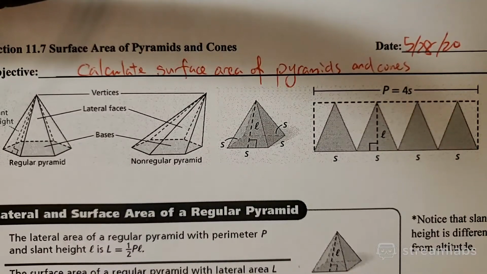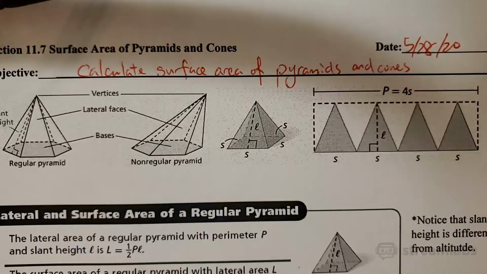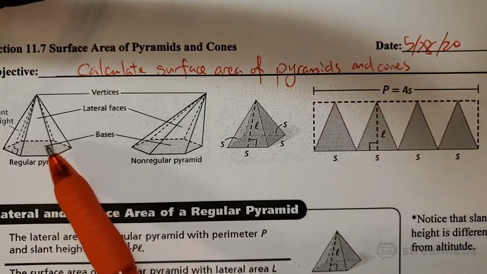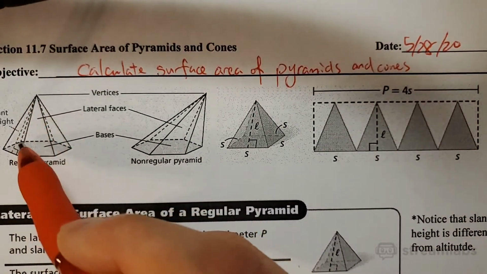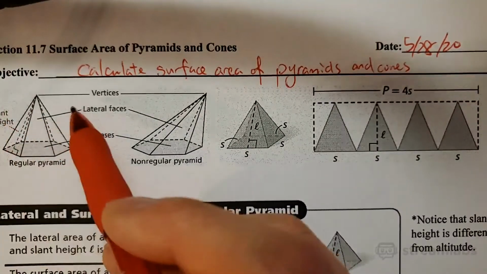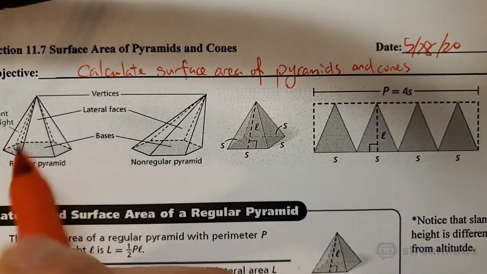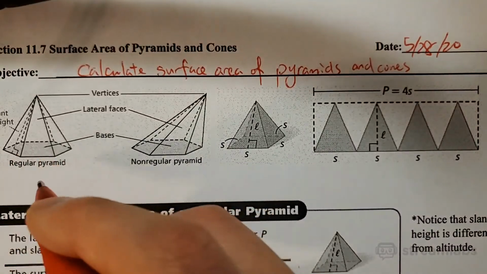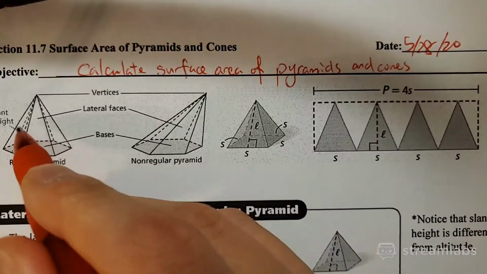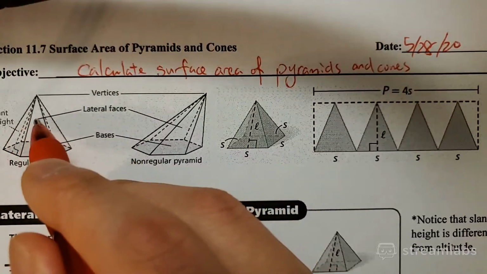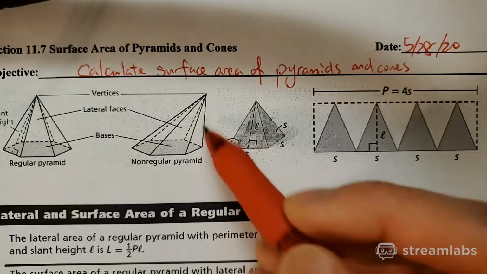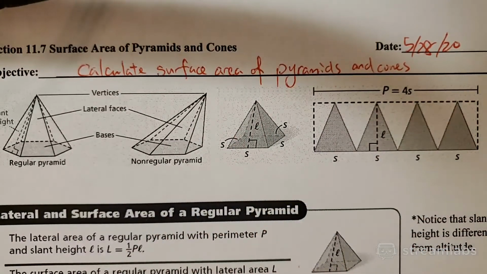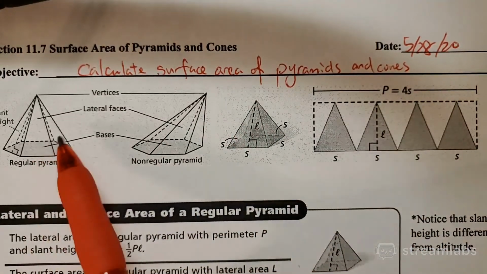So surface area, right? Surface area is still talking about area of a surface. So we need to examine the surface of a pyramid. If you look at this, you realize that the pyramid is a little different from a prism, right? A prism has two bases, a pyramid only has one base, so you just do one base plus the lateral area, right? The lateral areas are these on the side. And once again, we don't look at non-regular pyramids or non-right pyramids. In this case, we're only looking at right pyramids, okay?